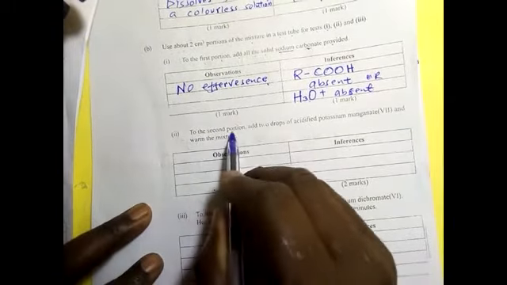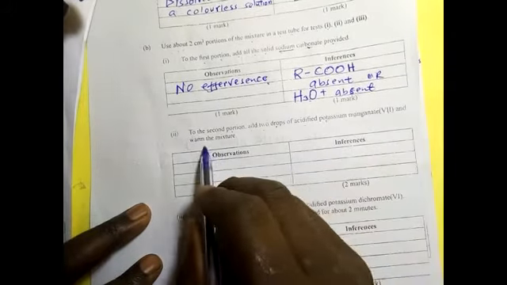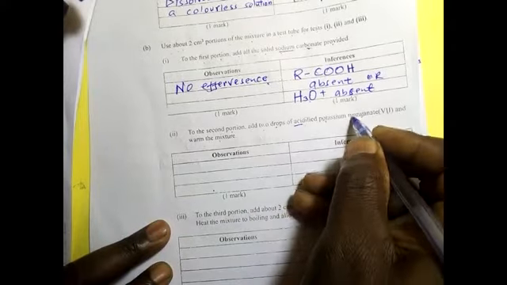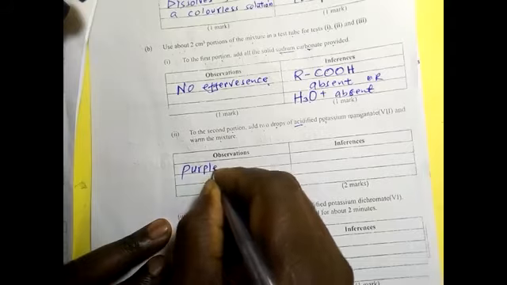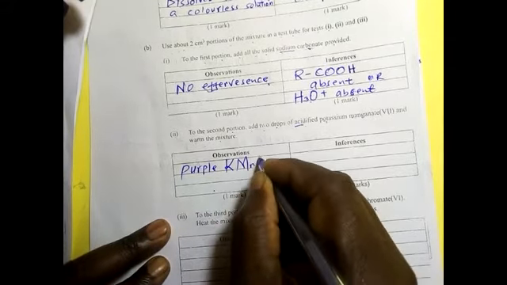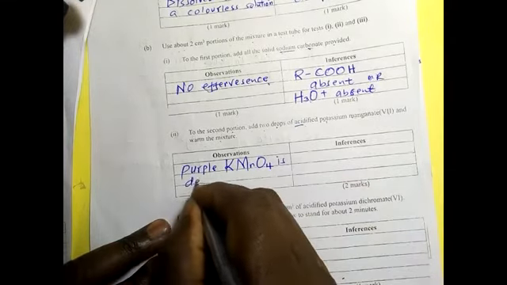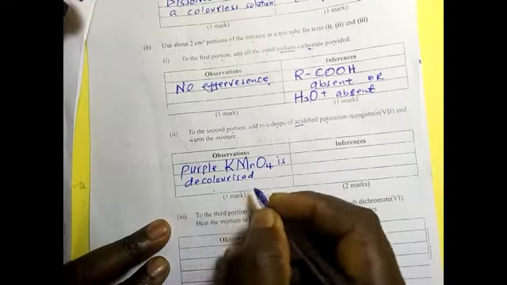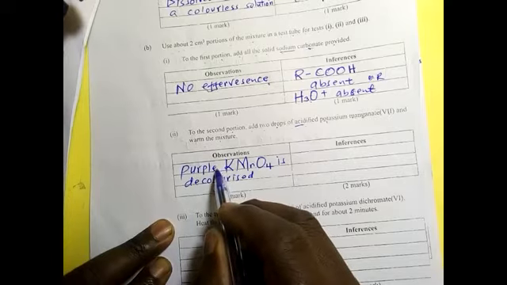To the second portion, add 2 drops of acidified potassium permanganate, warm the mixture. Remember, acidified potassium permanganate is purple, so the purple acidified potassium permanganate is decolorized, meaning that the purple color changes to colorless.